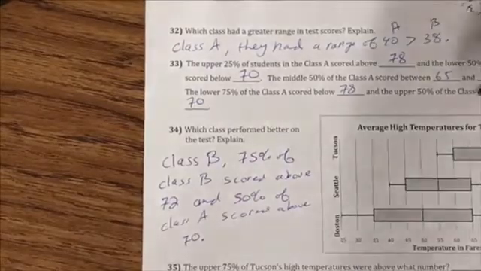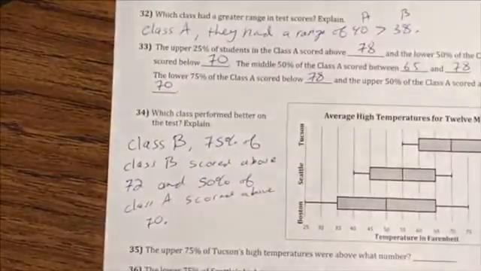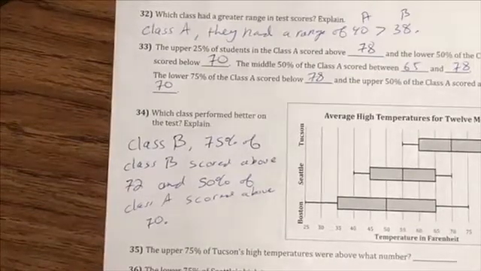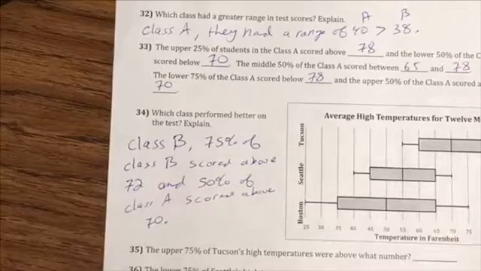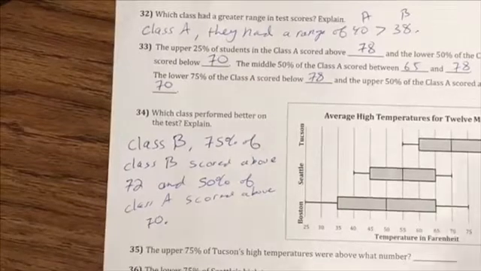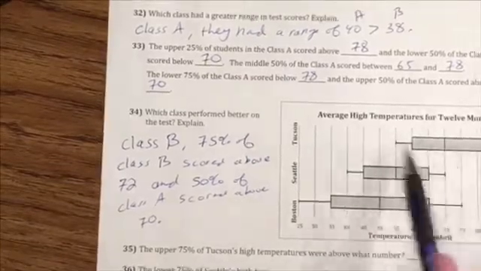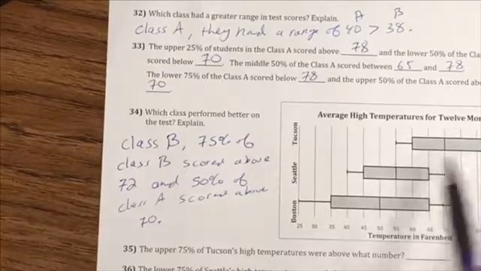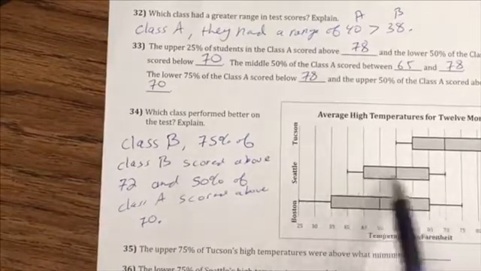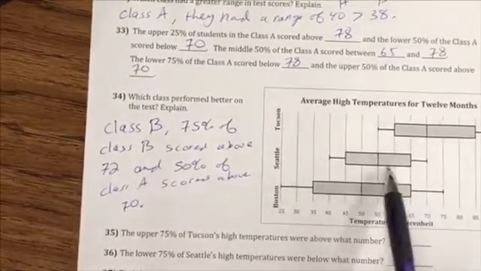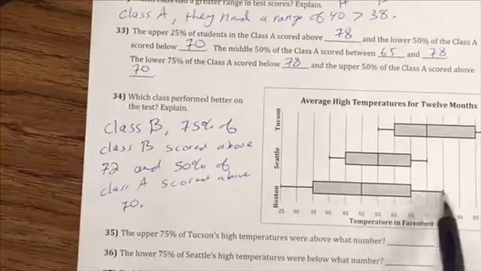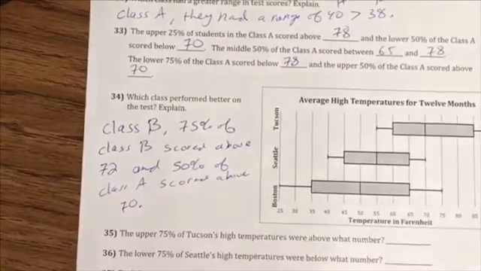Okay, we're going to go ahead now and do this last page, this last question with regards to the average high temperatures for 12 months in Boston, Seattle, and Tucson. Boston is in Massachusetts, Seattle is in Washington, and Tucson is down in Arizona. This is the Northeast, this is the Northwest, and that is the Southwest. So we're definitely going to have some different variations there. The Southwest is going to be much warmer than the Northwest. But the Northwest, because it's a rainier climate, is warmer than Boston in general. But we've got those high months over here as well. So let's look at what's going on here.